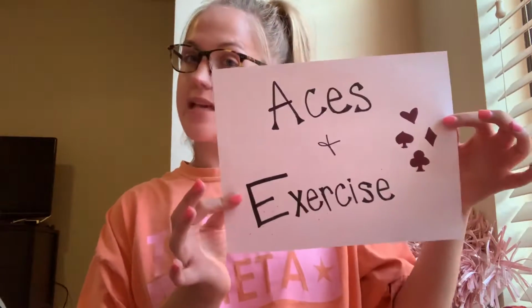Hi, so for today's activity, we're going to be doing ACEs and exercises. With this activity, your objective is that students will be able to strengthen various muscles of their body using a variety of different exercises.